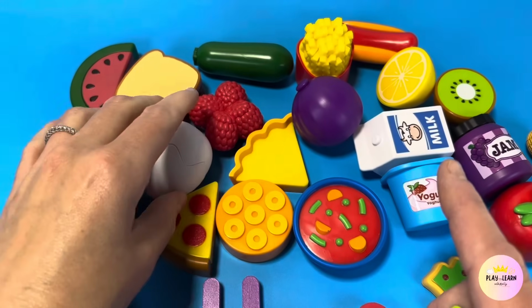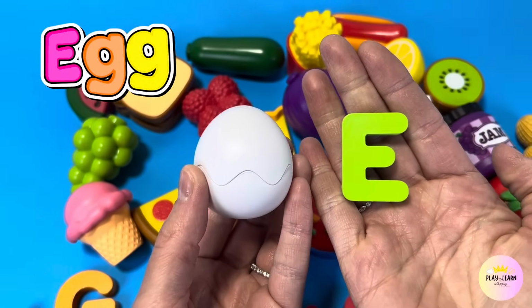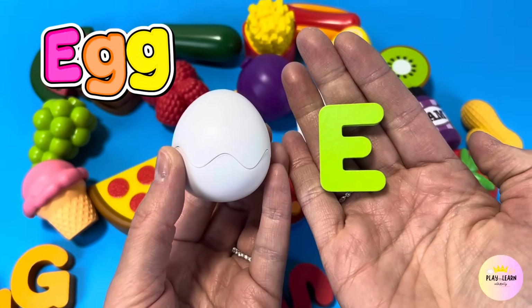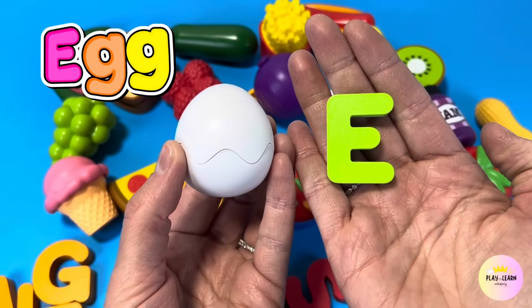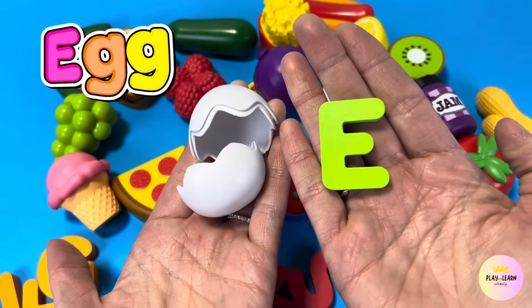Yes, of course, our egg. Egg starts with the letter E. Egg. Crack. E is for egg.